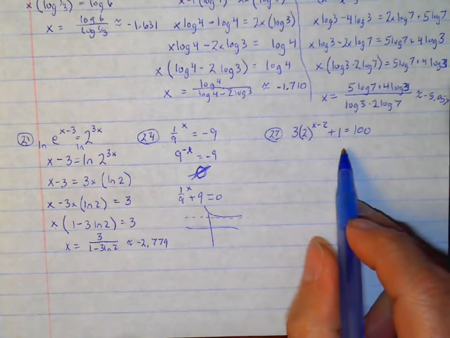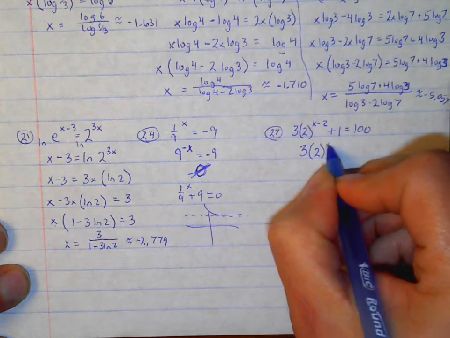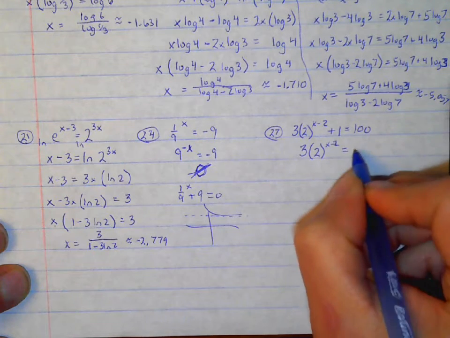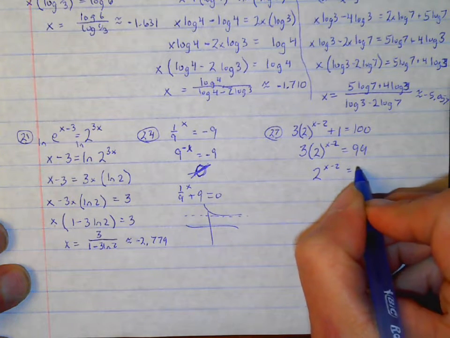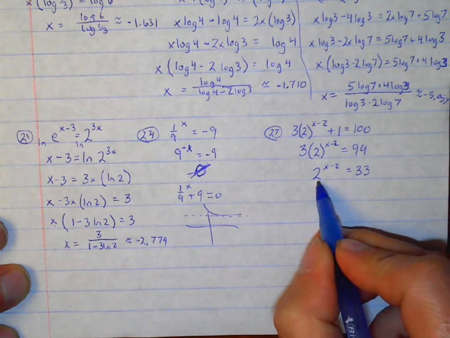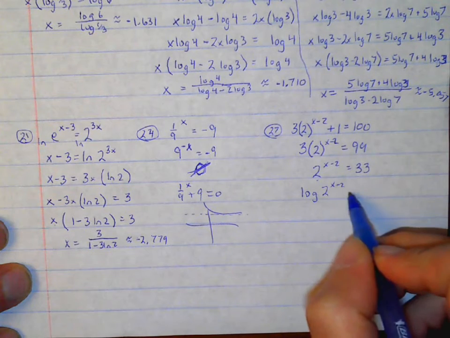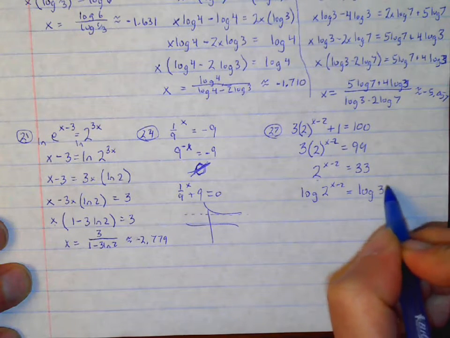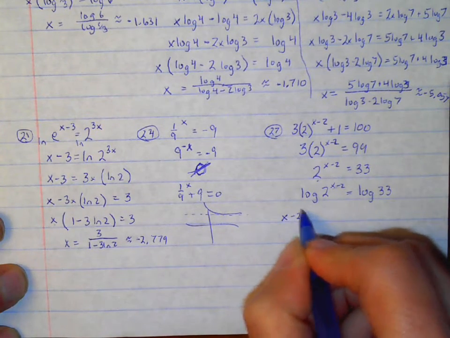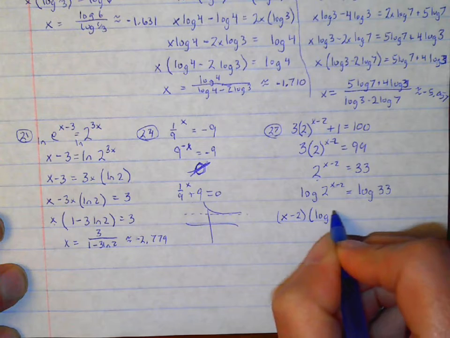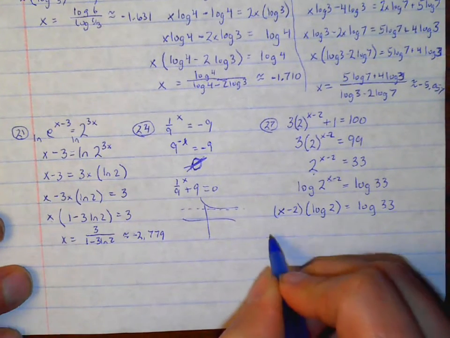Okay, number 27, I'm going to subtract the 1 over. Divide by 3. Okay, once again, take the log of both sides. Use the power rule, bring that out front. Distribute through.